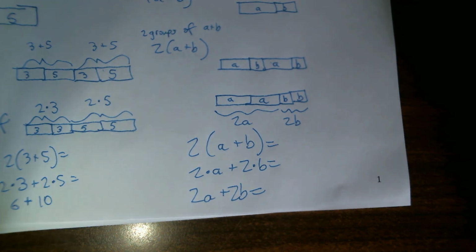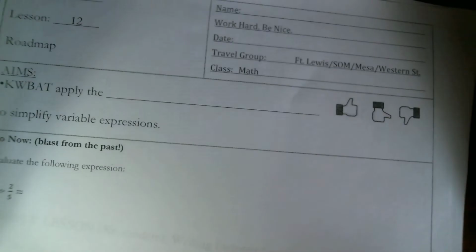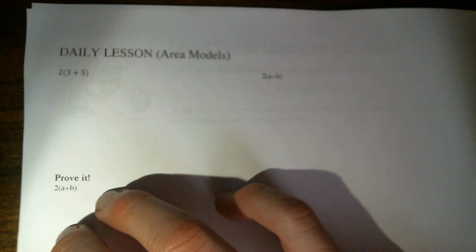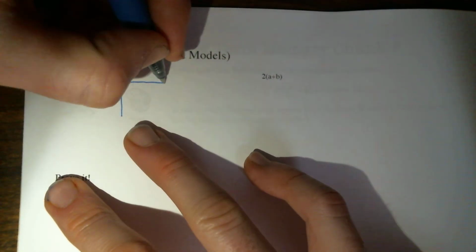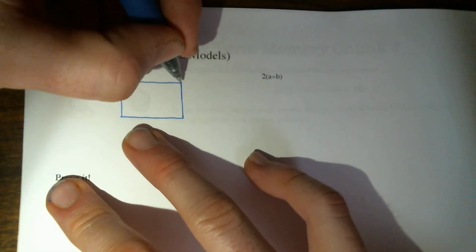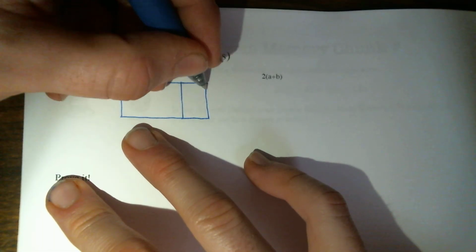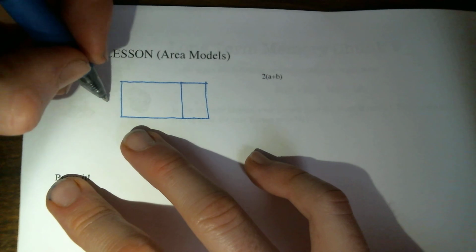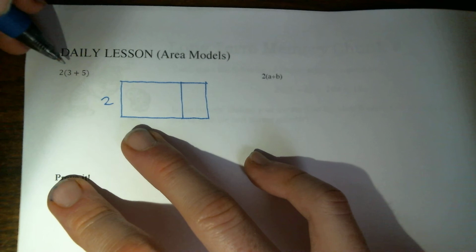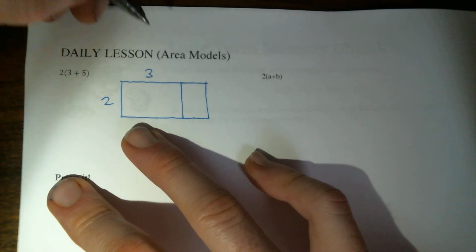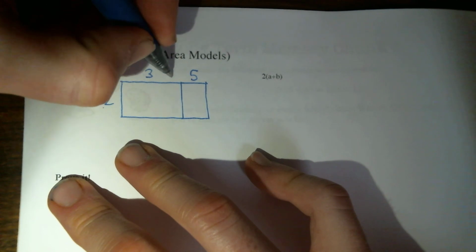All right, let's go ahead and keep going on and see if we can maybe model this with some area models like we did yesterday. So let's think of it like this. This one is taking an area model, right? And it's saying, here is your model. It says you have 2 times 3 plus 5. I didn't really draw my model very well. This is 3. Obviously, 3 is not bigger than 5. But this is what we're saying. 2 times 3 and 5.